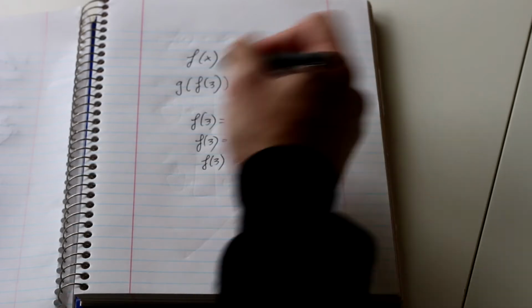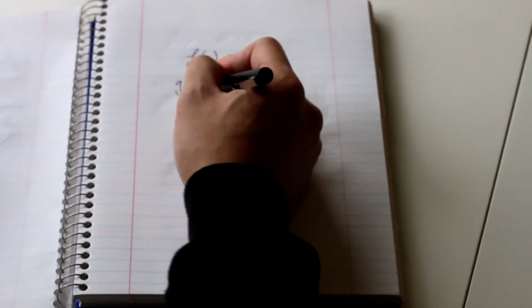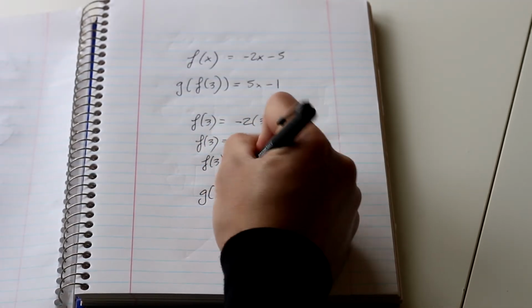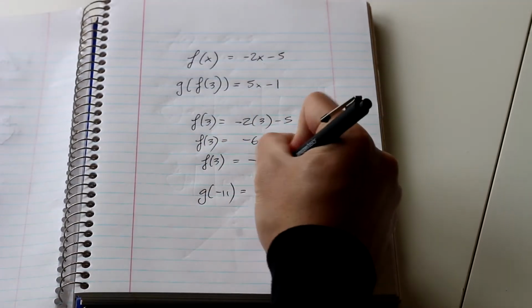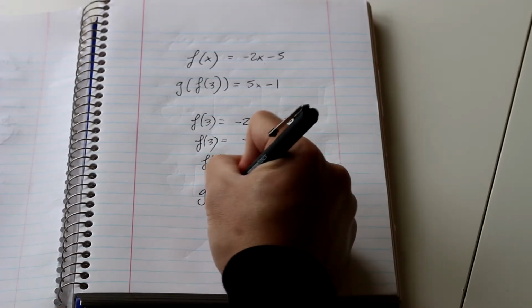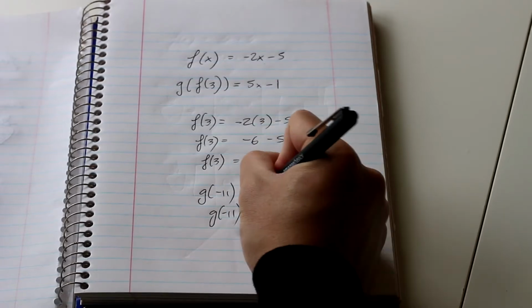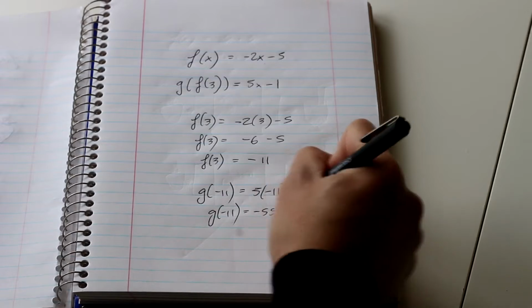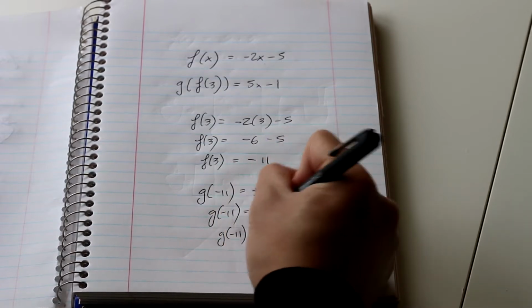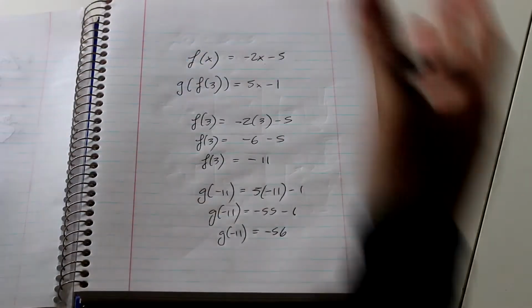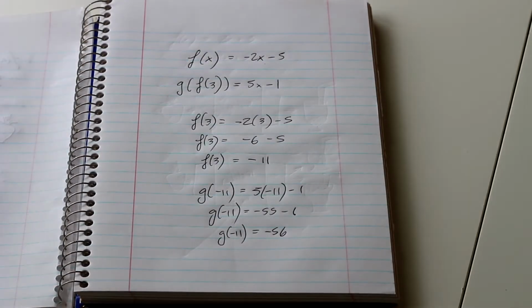Now I'm going to use that for this function. So instead of f of 3, which is equal to negative 11, I'm going to put g of negative 11 is equal to 5 times negative 11 minus 1. What does that give us? Negative 5 times negative 11 is negative 55, minus 1. Then we work that out, and what do we get? Negative 56. And that's how this whole notation works. That's how functions work, and that's why we learn this stuff.